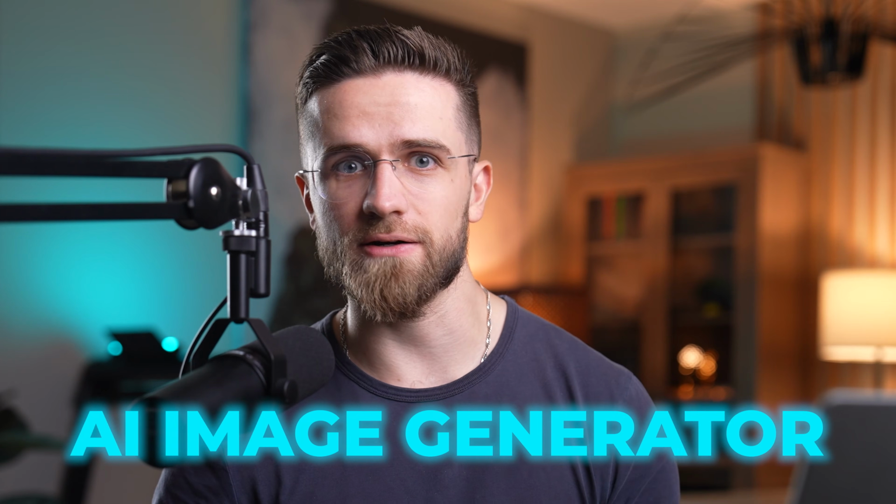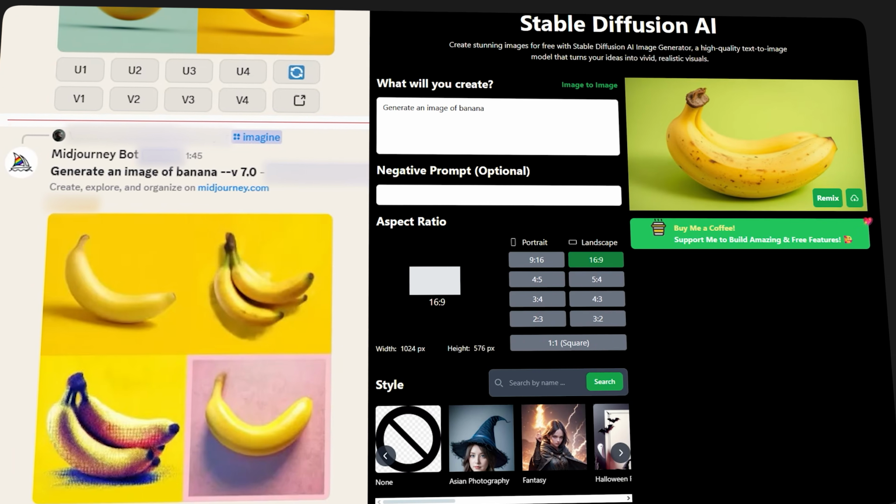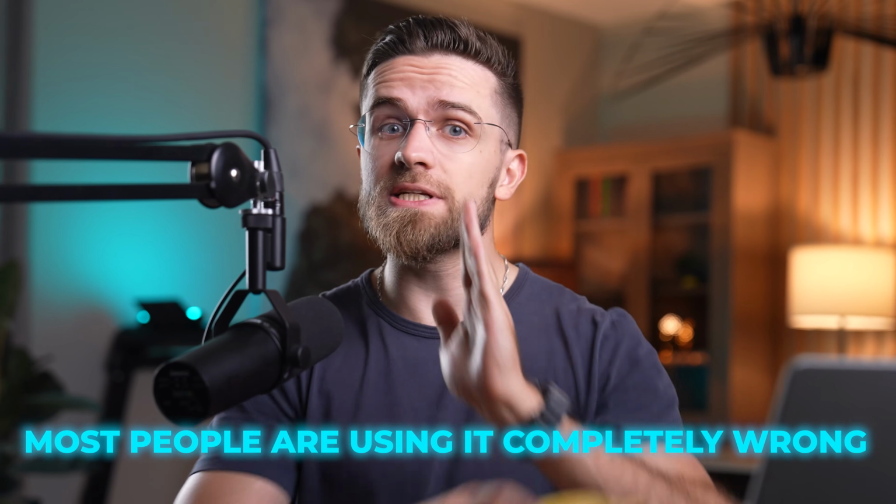Listen, I've tested every AI image generator out there, from the first DALL-E in ChatGPT to Midjourney to Stable Diffusion, but nothing has blown my mind quite like Nano Banana. And here's the thing, most people are using it completely wrong.